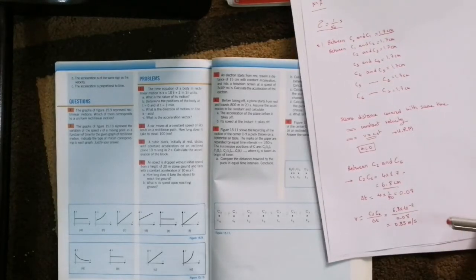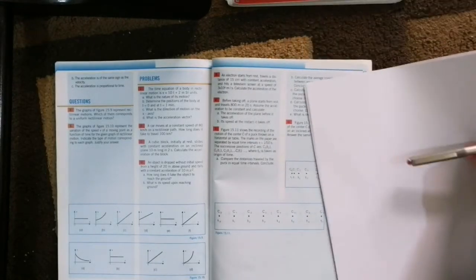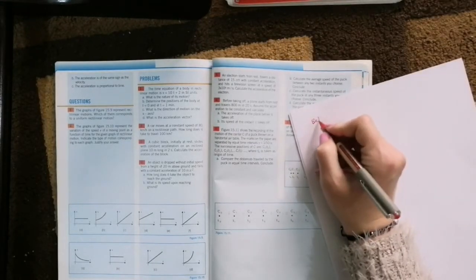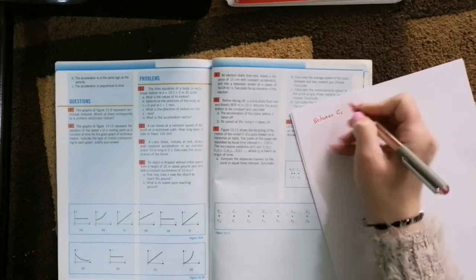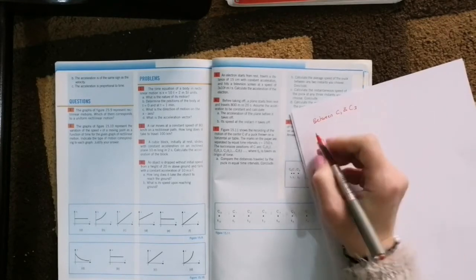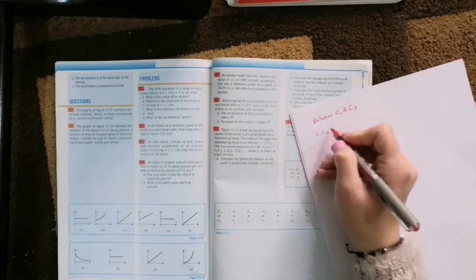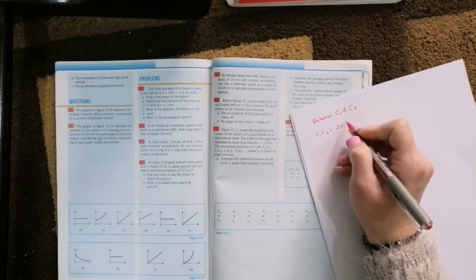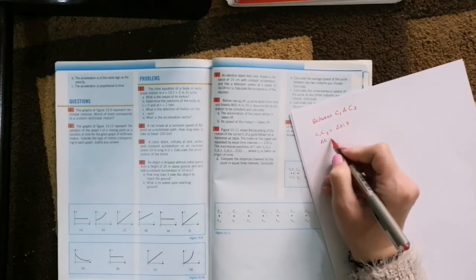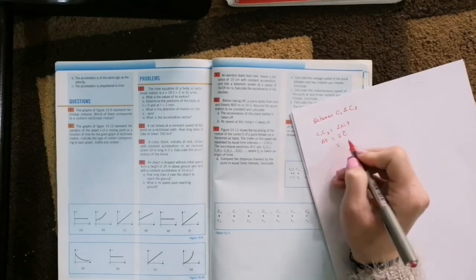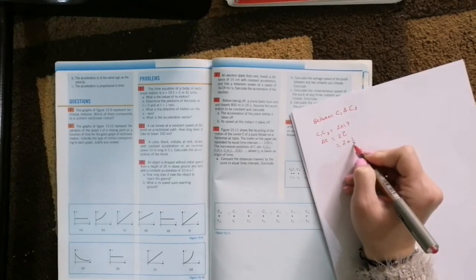Okay, let's take another example. Let's say you choose between C1 and C3. C1C3 equals 2 times 1.7, and the delta t in this case equals tau, that is 2 times 1/50.